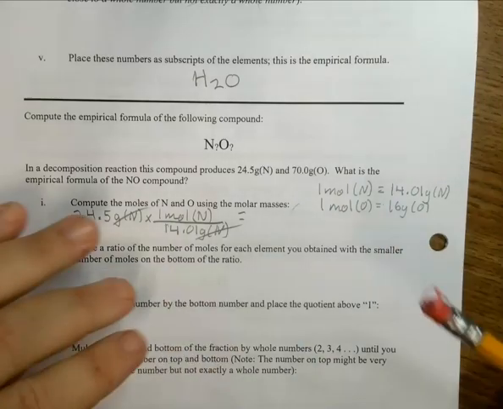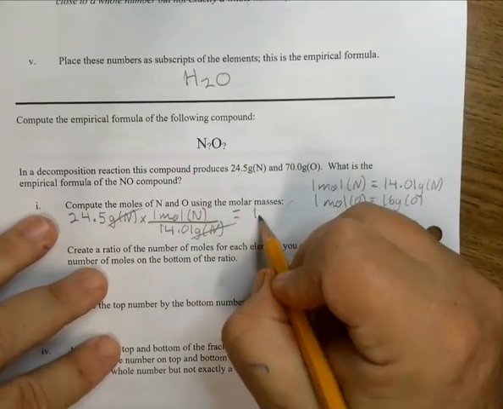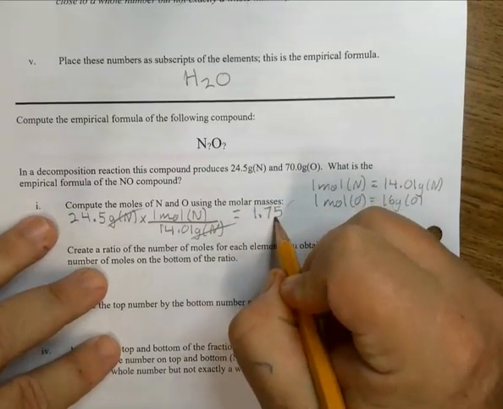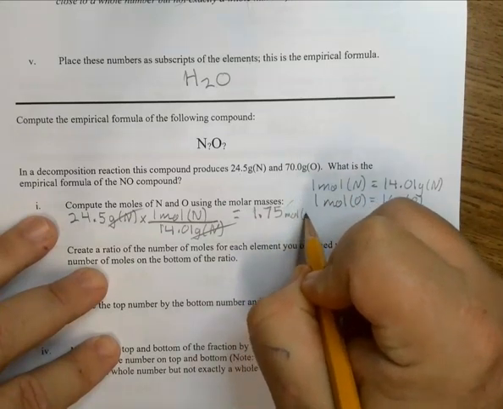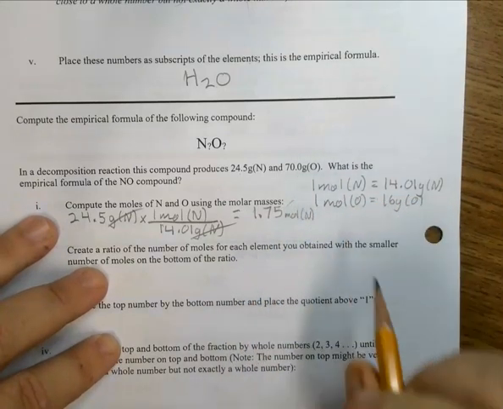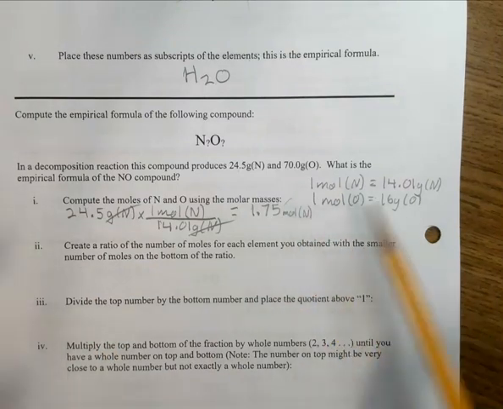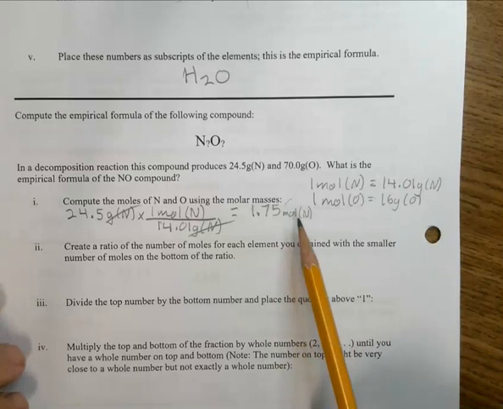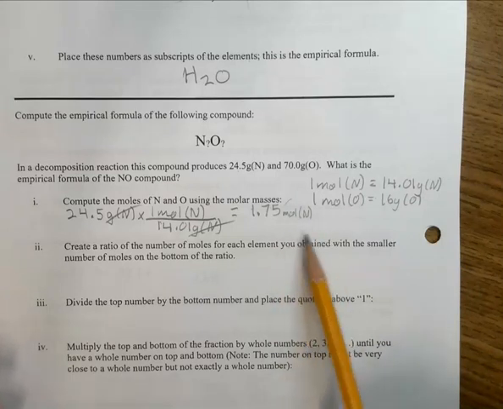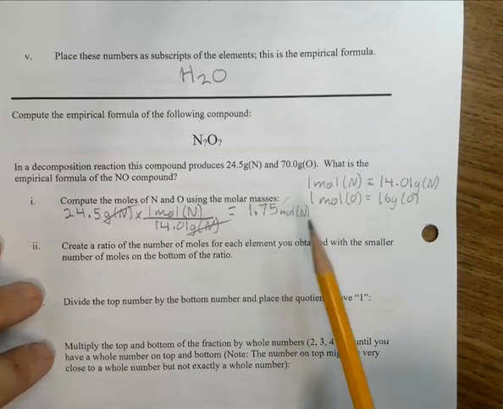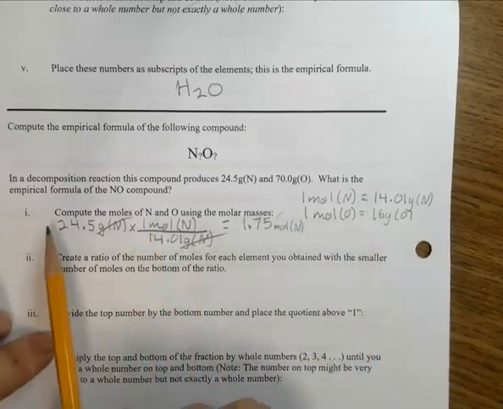And we get 1.75. And that's moles of nitrogen. Remember, in a chemical equation, what's going on is each atom or molecule is matching up with other atoms and molecules. So we're interested in numbers of atoms and molecules in terms of moles, not grams. That doesn't help us. Okay, I didn't leave myself a lot of space here. My bad. Should have started that somewhere else.